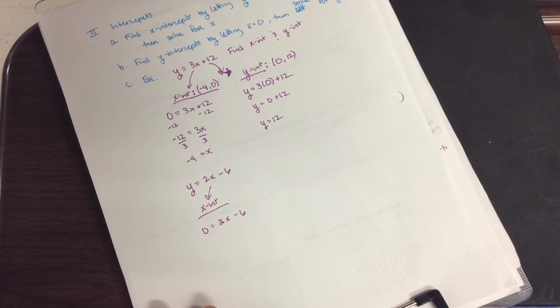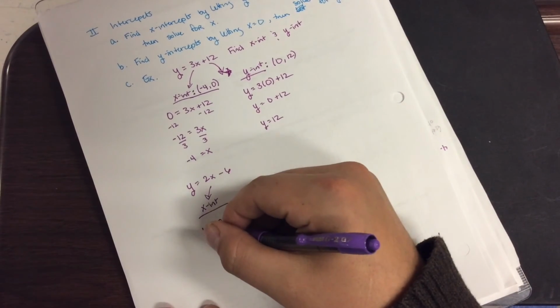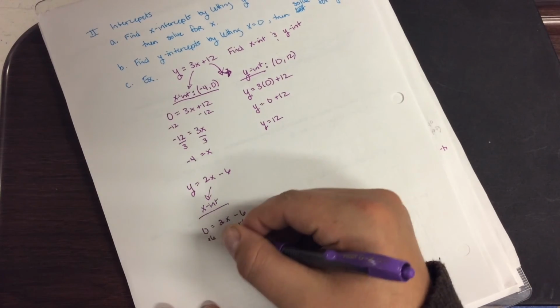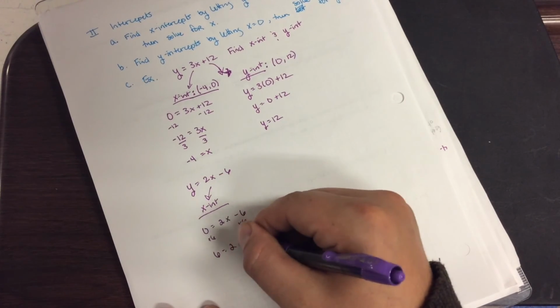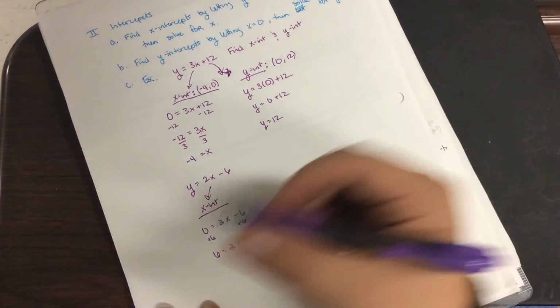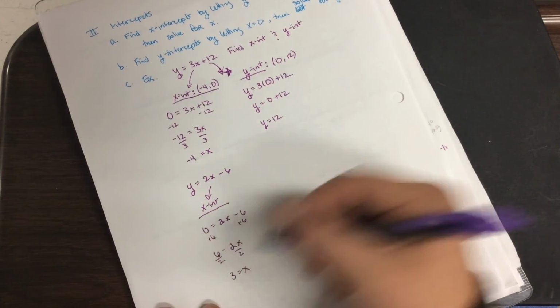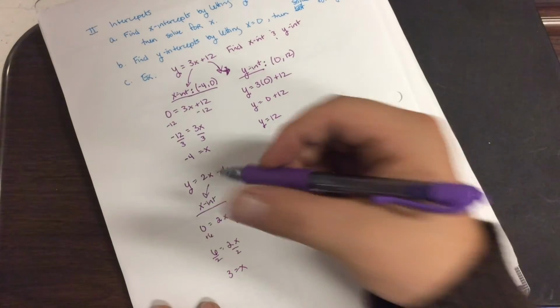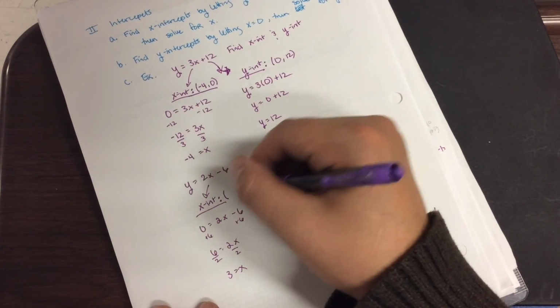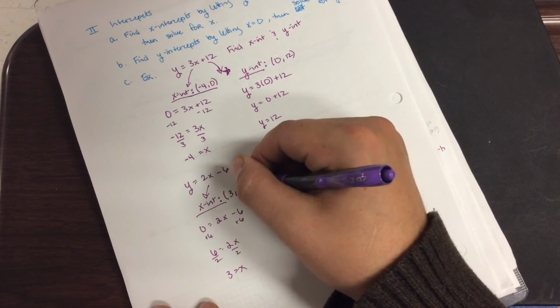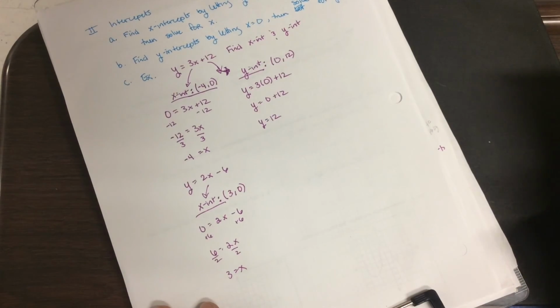Now I solve for x. So add 6 to both sides. This gives me 6 equals 2x. Divide by 2. Gives me 3 equals x. I'm not done. I'm going to report this as an intercept. The x-intercept is 3, 0.